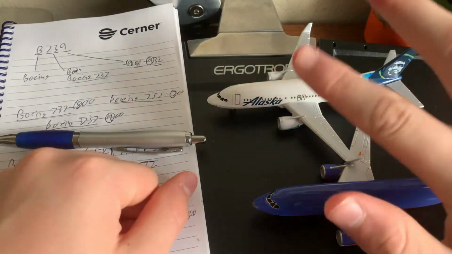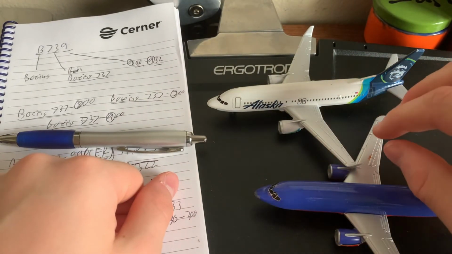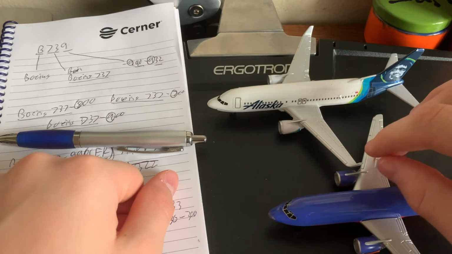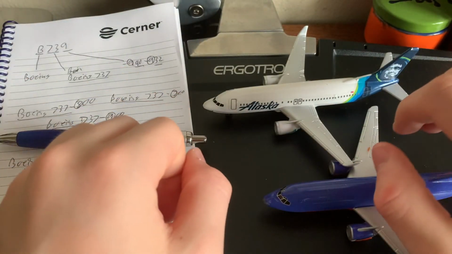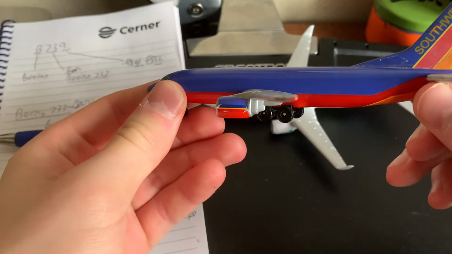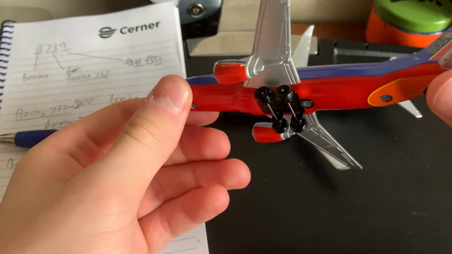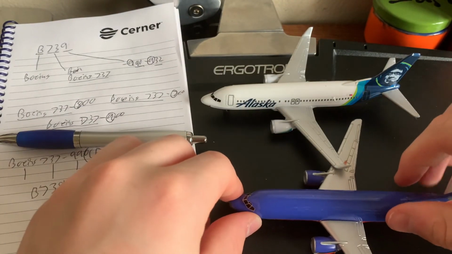Let's pretend they're both starting in Orlando, and let's say they're both trying to get from Orlando to LA. Okay, so the difference between this one and this one is the winglets. So let's say this one wanted to fly from Orlando to LA. Okay, they both have the same amount of fuel.